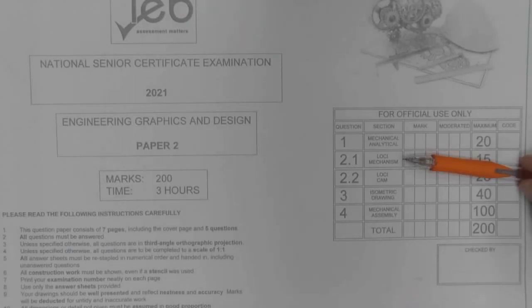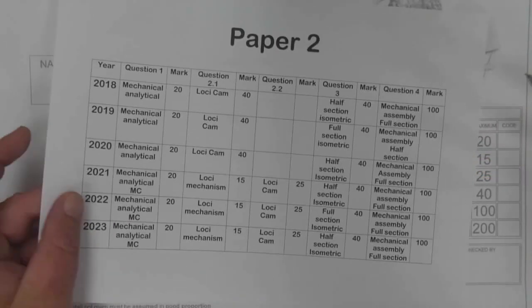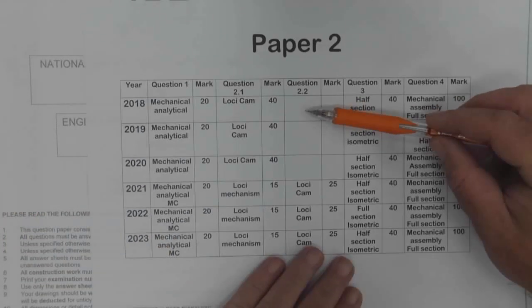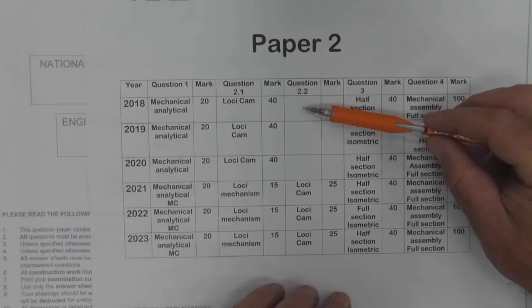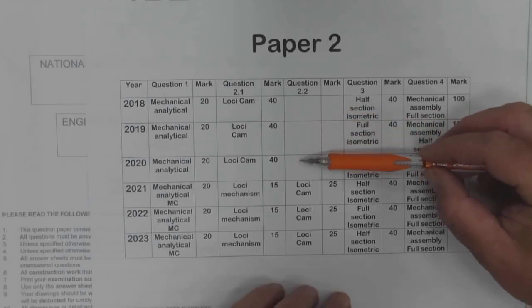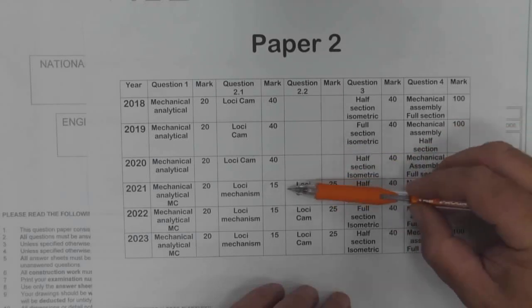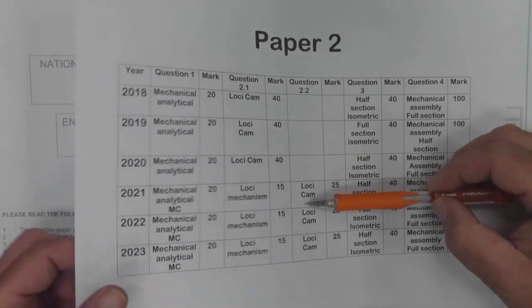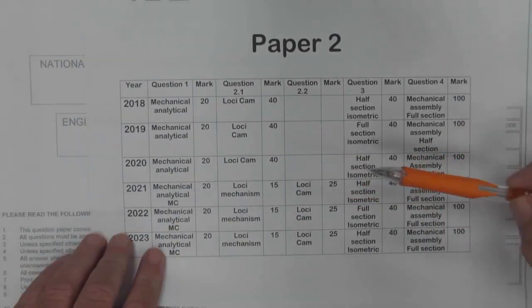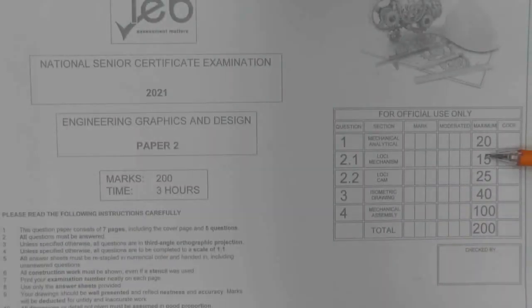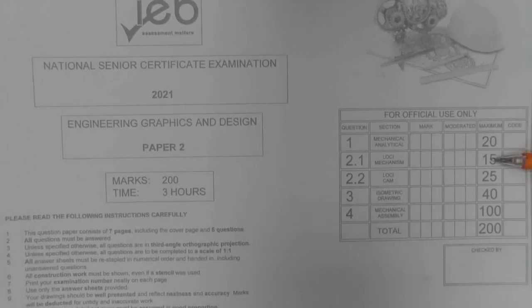Now what you might remember is that the mechanism didn't happen for a couple of years. There was a new examiner in 2018, and for a couple of years the mechanism wasn't asked. It made its return in 2021, and this is the one that we're working on here. And the mark allocation is 15 marks. Try and work on completing this in 15 minutes as well.